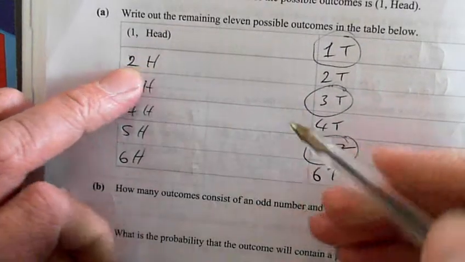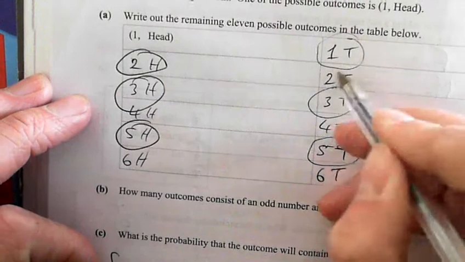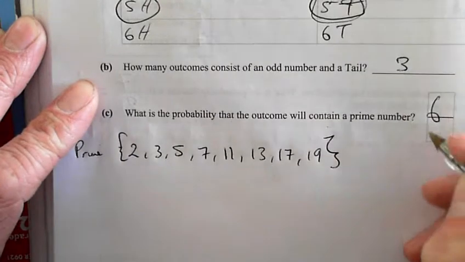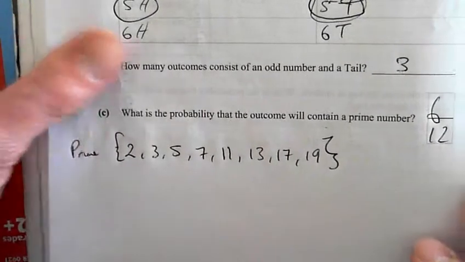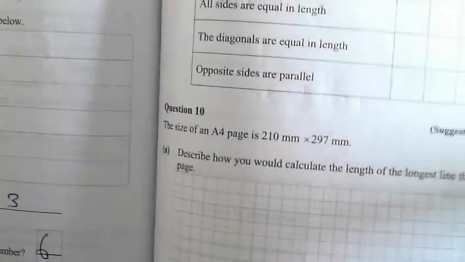So let's circle all the prime numbers. A 2, 3 or a 5? 6 over 12. 2, 3, 5. 6 over 12, or a half. Right, we'll keep going on to the next page.